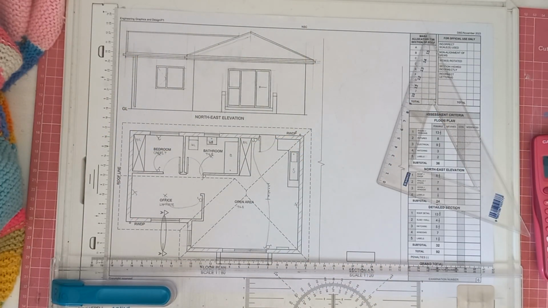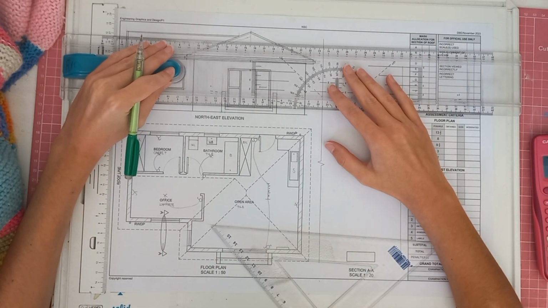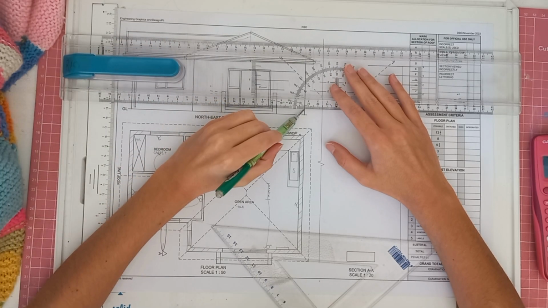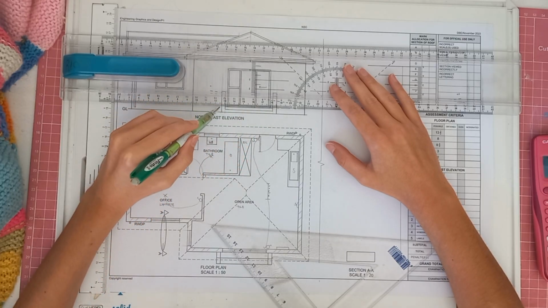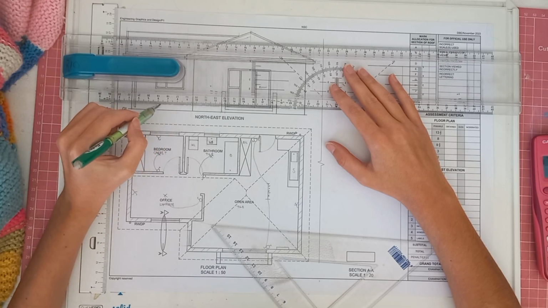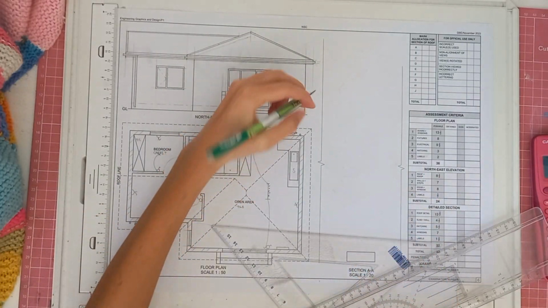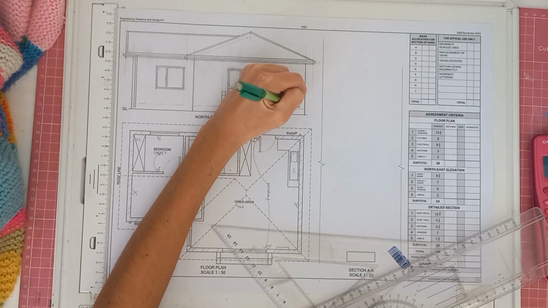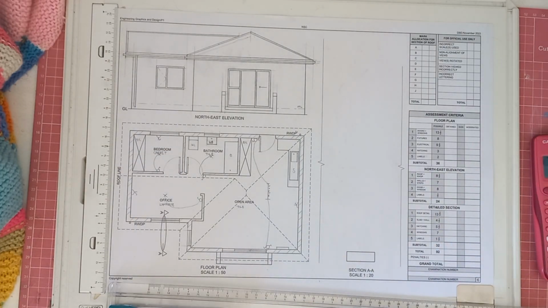And then the last thing we need to do is put in the finished floor level and label it finished floor level, which is a really easy step. So we're going to start off by taking the height of these steps over here, and we're going to use that as our guideline for our finished floor level. Okay, and then we've got F, our finished floor level, and that is your northeast elevation complete.